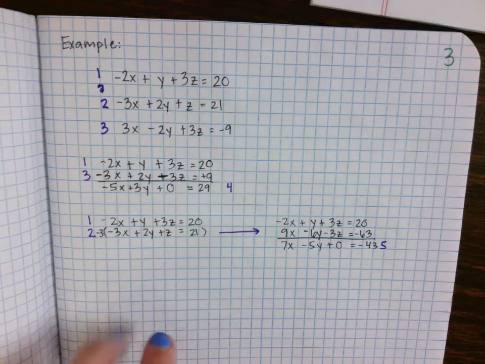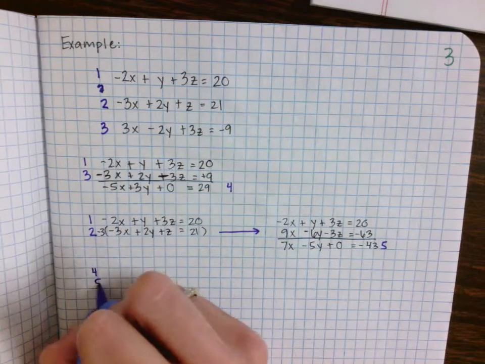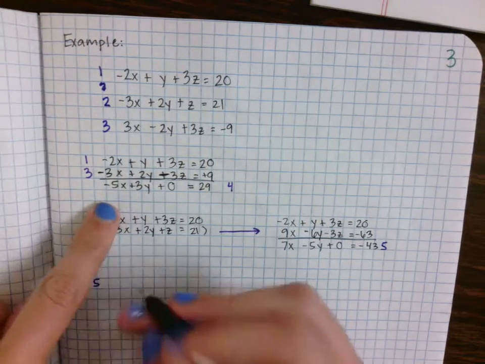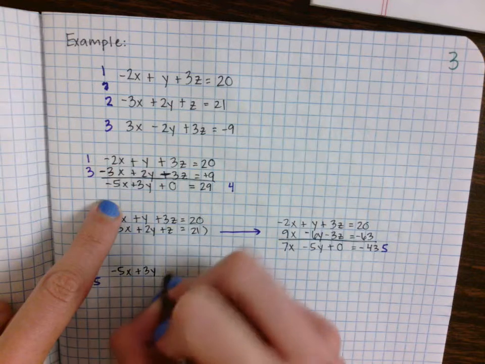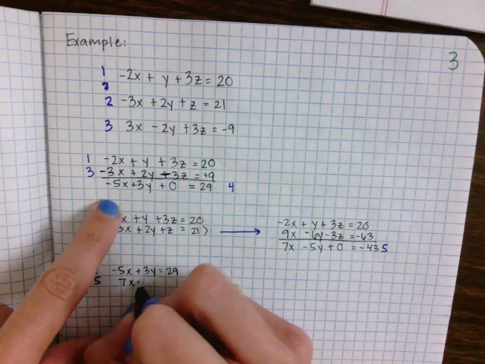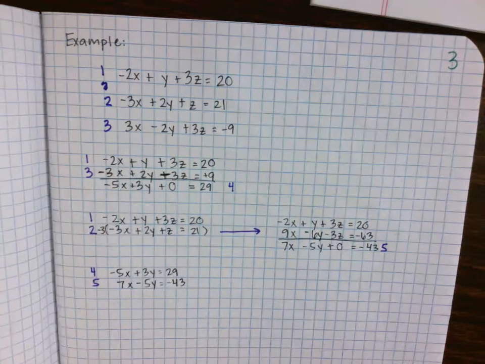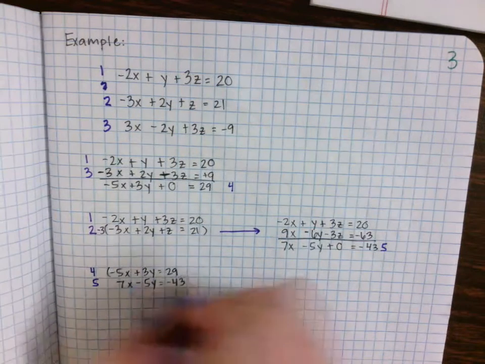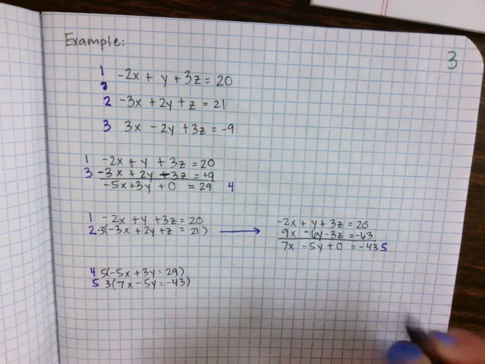We're going to first take 4 and 5, and we have two linear equations, so we're going to compare those. So 4 and 5. Our fourth one is negative 5x plus 3y equals 29. And then we've got 7x minus 5y equals negative 43. Okay, so we need to use the process of elimination for this one. So we're going to multiply this one by 5 and multiply this one by 3. And we're going to get a new equation again.